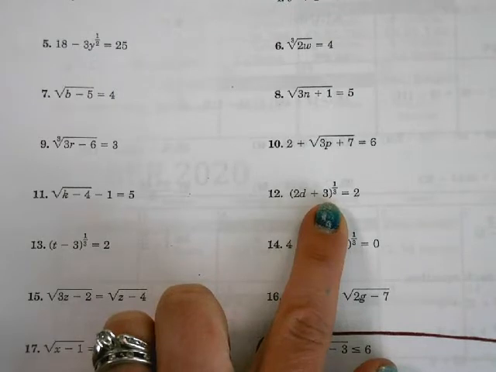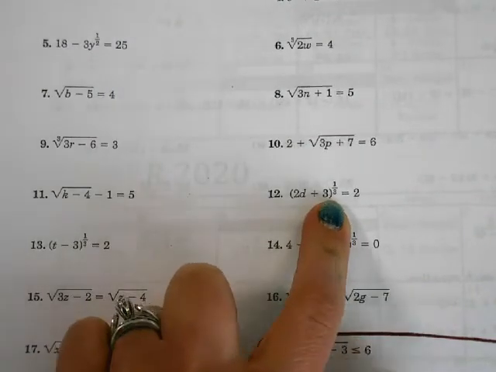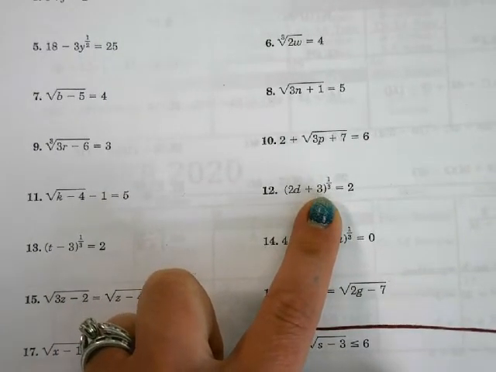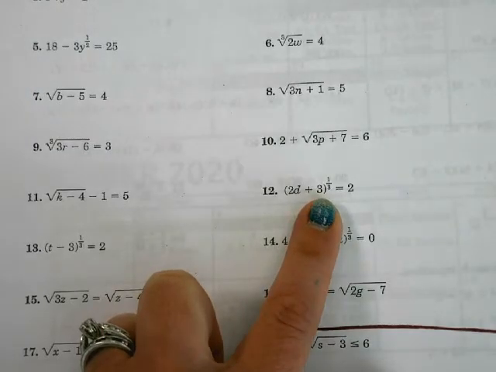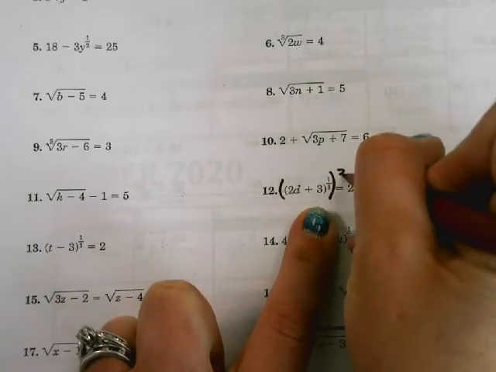So on number 12, I have 2d plus 3, all raised to the 1/3 power, equals 2. Okay, what's my index? What's my denominator? 3, right? So raise both sides to the 3rd power.